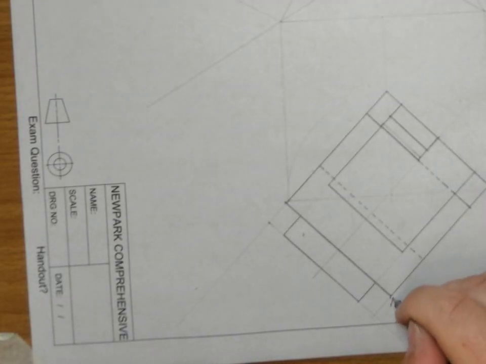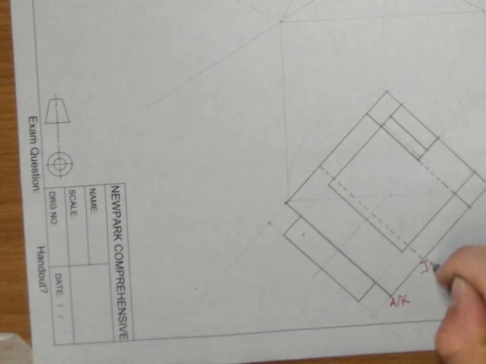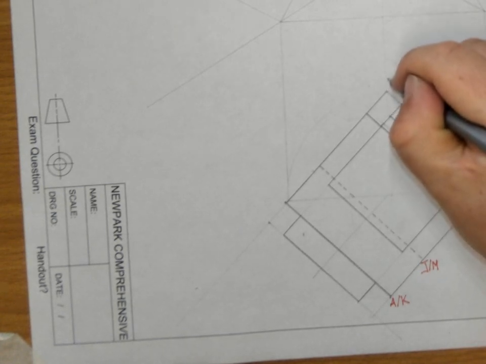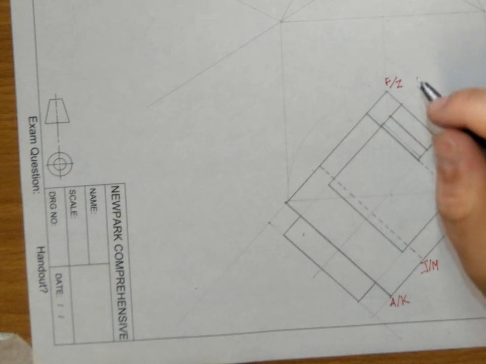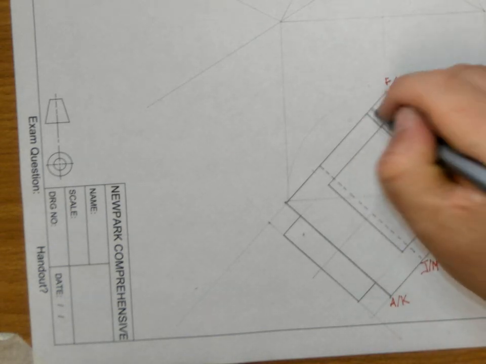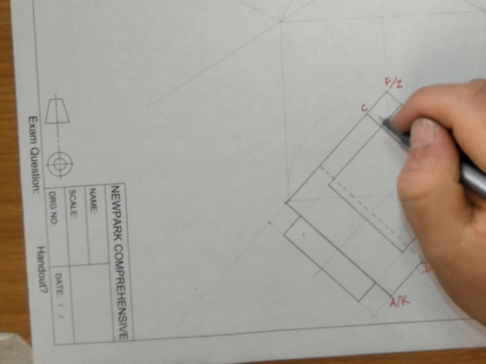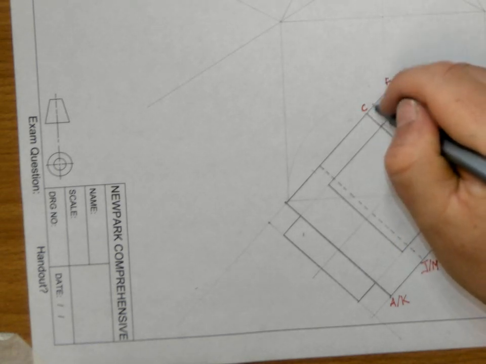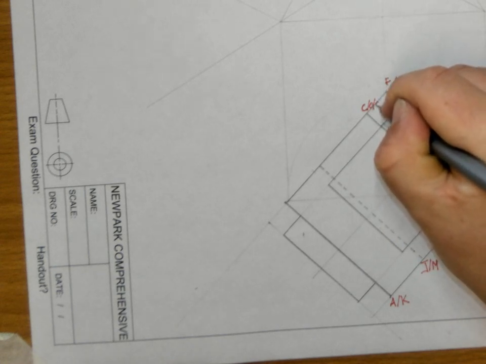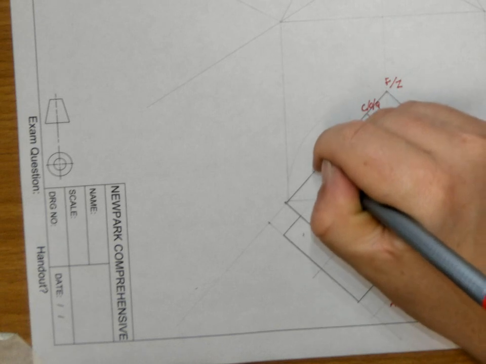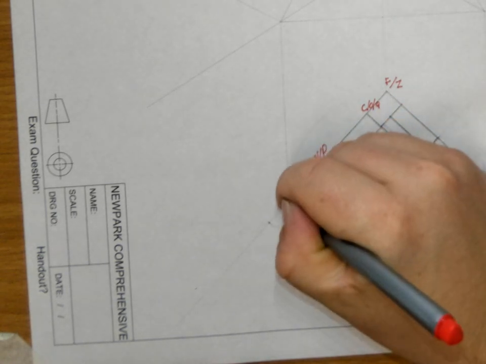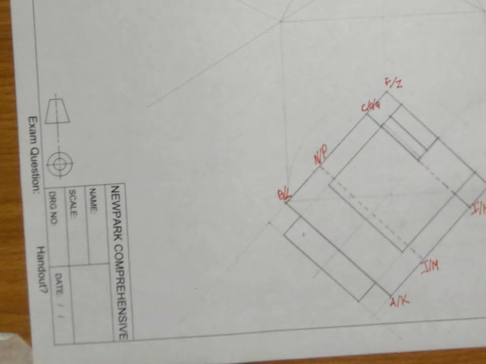So it's A slash K, J slash M, I slash H, E slash G, F slash Z, C, just C for now, and then it's C slash O slash Q, right, N slash P, and B slash L. So the next ones I'm not going to overcompensate in lettering them because you only get confused by overuse of letters.